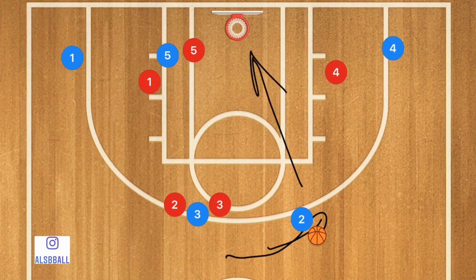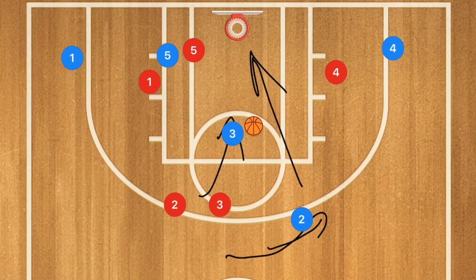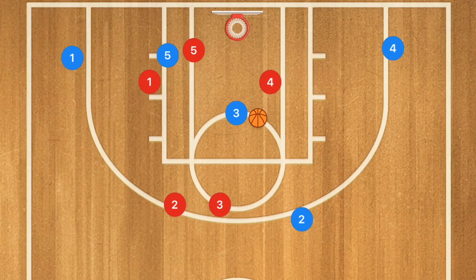Now he could take that three-point shot. That is another option. Or player 3 could roll towards the rim, where player 2 could pass to player 3. Player 3 could go in for that layup or the floater, or if he draws in any help defense, he could kick the ball over to player 5 or out to player 4 for a mid-range or three-point shot.